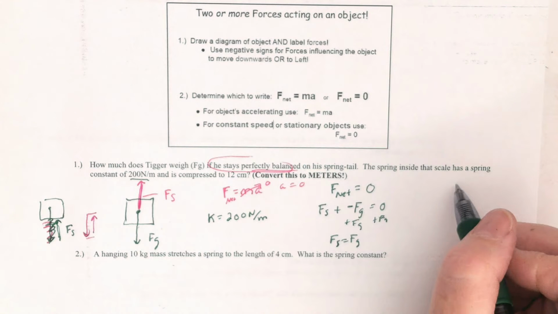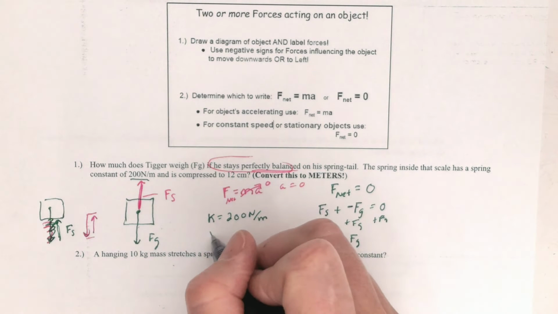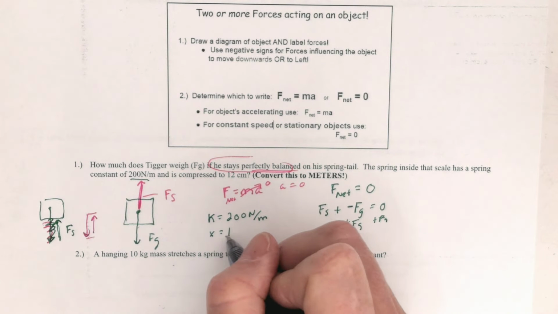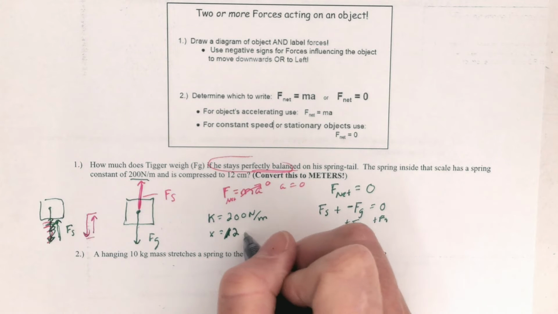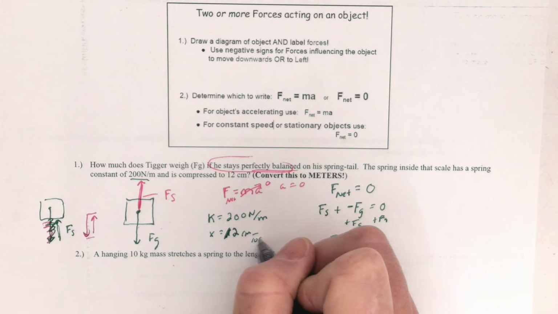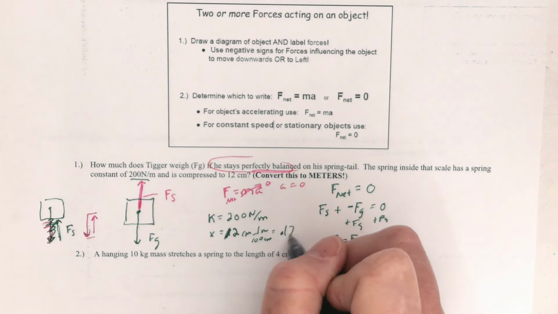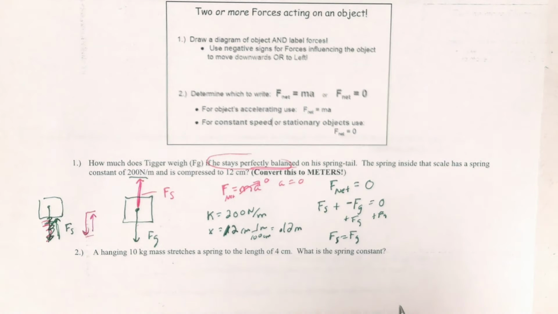What else do I know? How's the spring? Oh, it's compressed to 12 centimeters. And I converted that to meters. All right, so 12 centimeters divided by 100 centimeters in 1 meter, and you're going to get 0.12 meters.